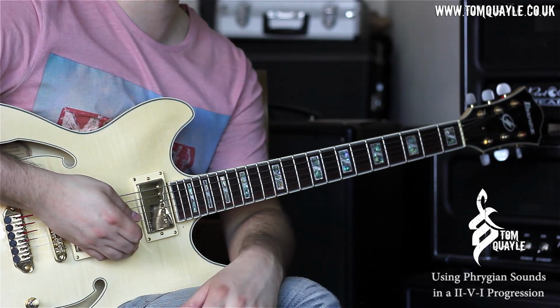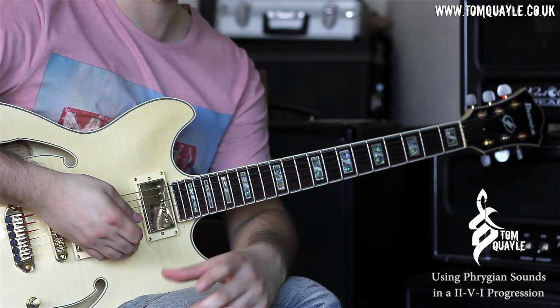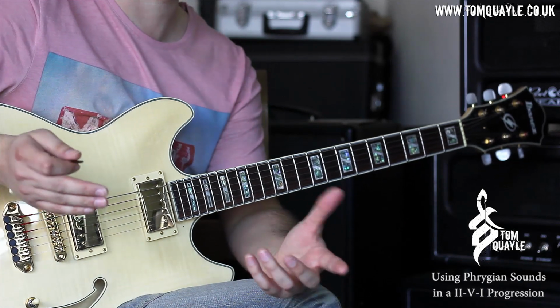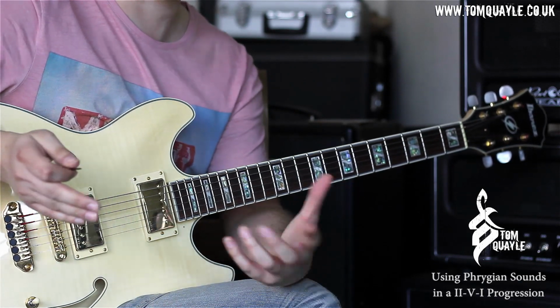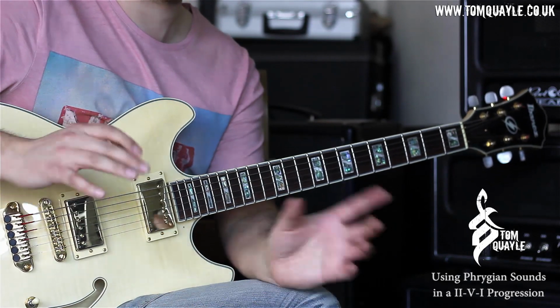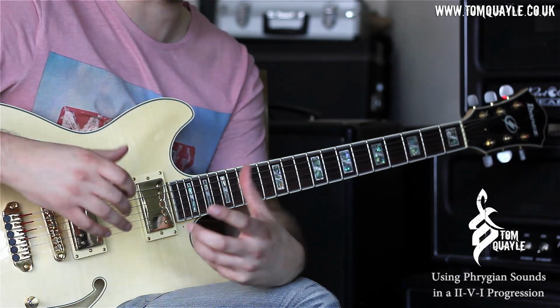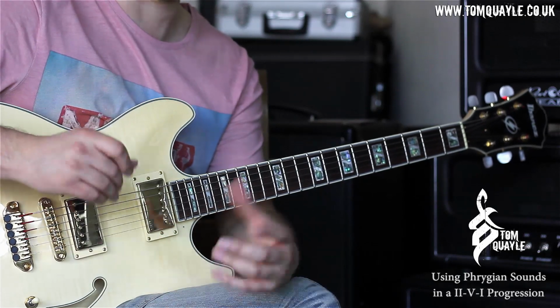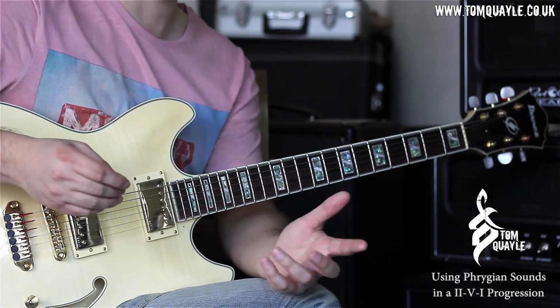This lesson is going to be a harmony lesson based on a normal 2-5-1 progression, and we're going to basically enhance this 2-5-1 progression by using our Phrygian scale. So there's two things that you may be familiar with that you've not used together before. So a 2-5-1 progression, we're going to be using one in the key of G.